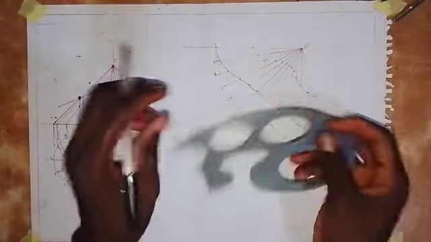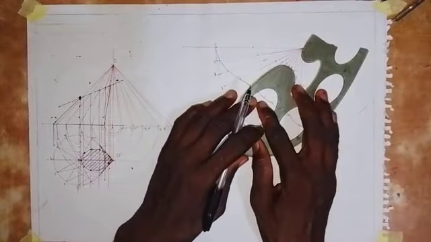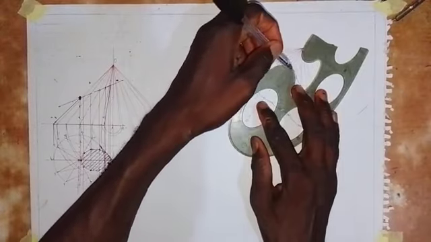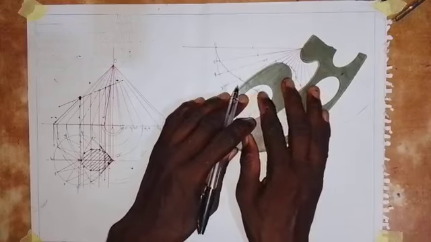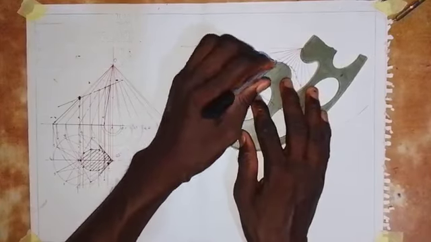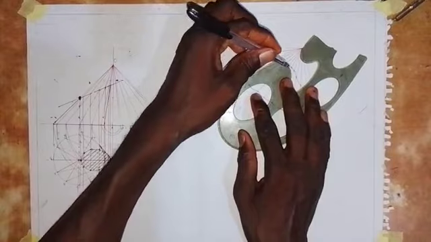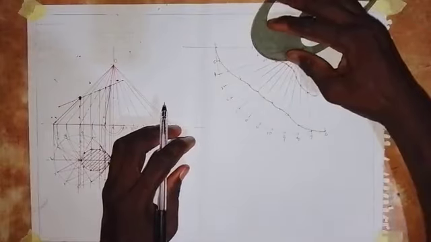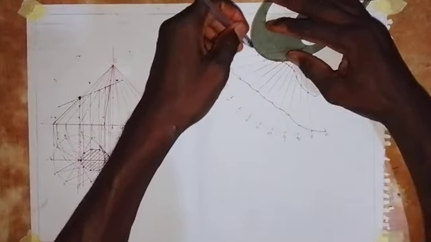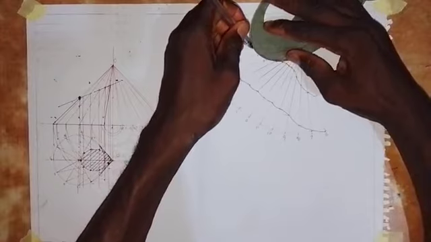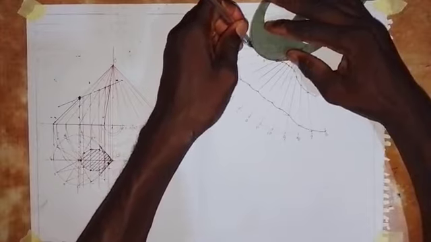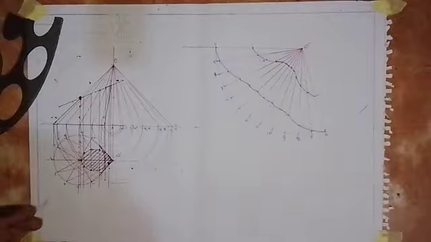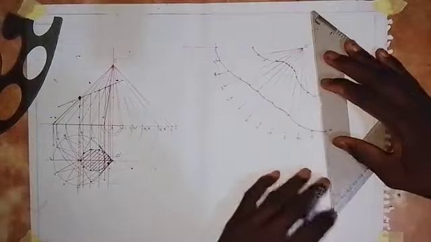And then on this part here, I'm going to use the French curve to connect these points together like this. So we have this, and then on this side, I will also do the same thing. Join these points together. Okay, so we have this. And then on this side, I'm going to set my French curve here, and then I will connect these points together like this. So we have this.